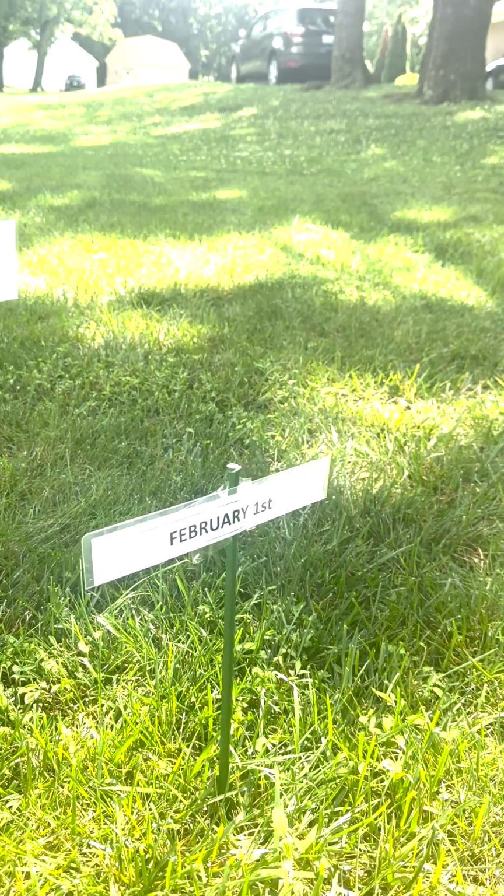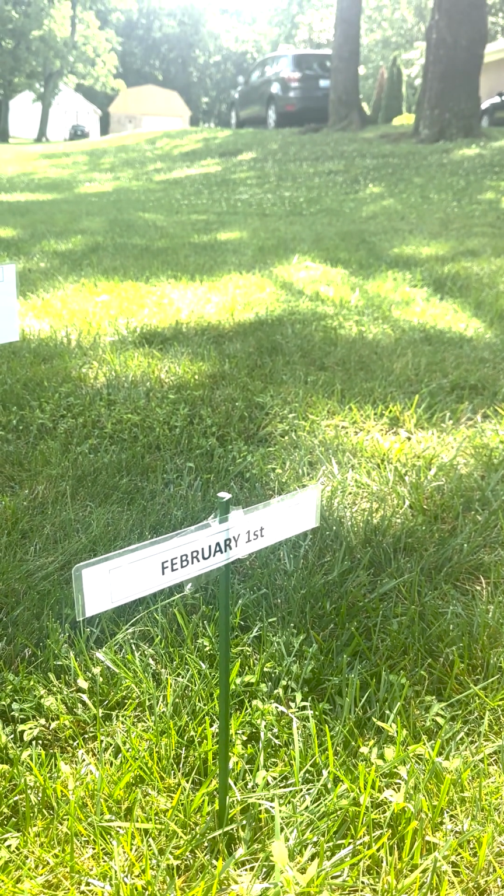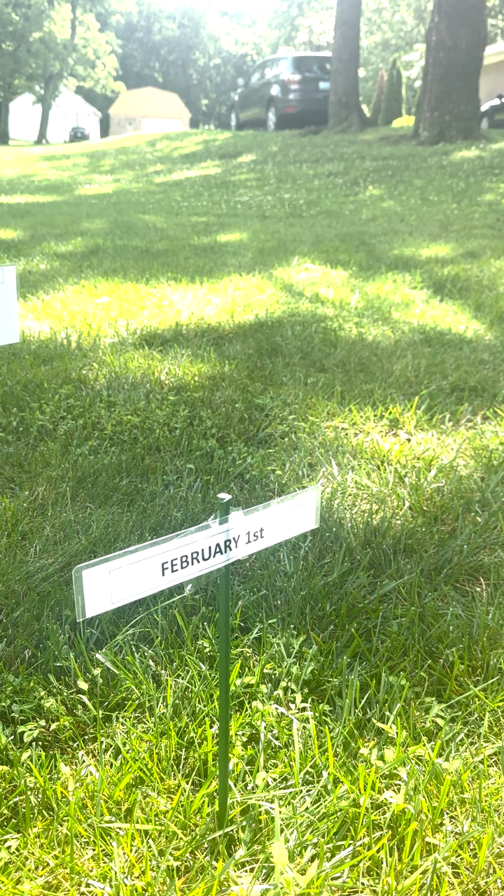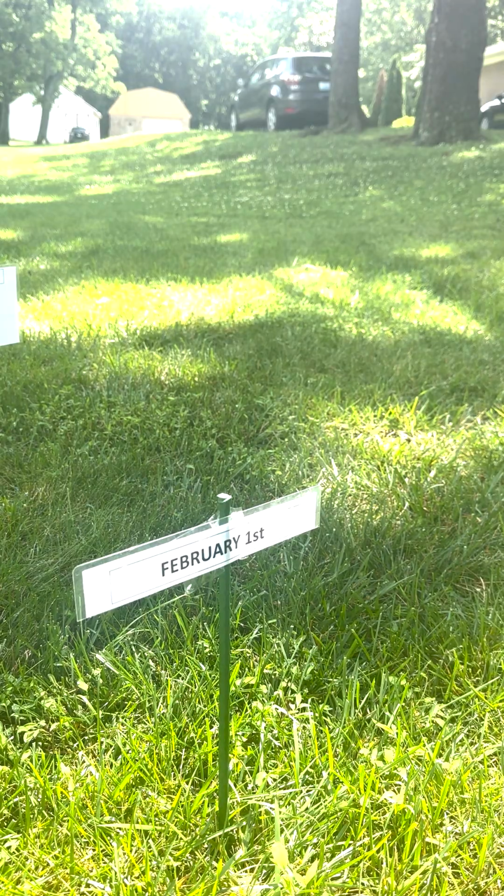Now, we come to February 1st. As we cross the 8.3 meter mark, we officially leave behind January and step into February. In terms of deep time, we are now cruising past 4.1 billion years ago. The planet is cooling, the oceans are filling up, and the stage is set for the next major phase in Earth's history.